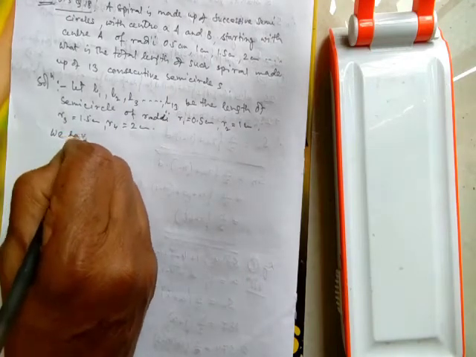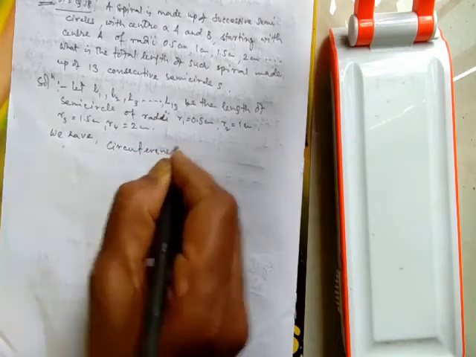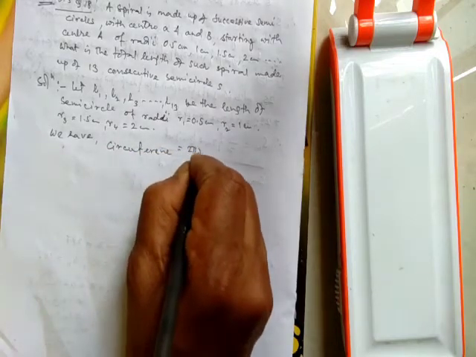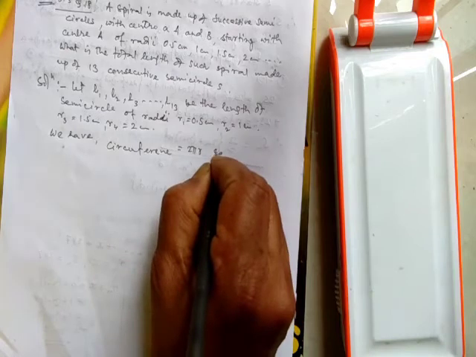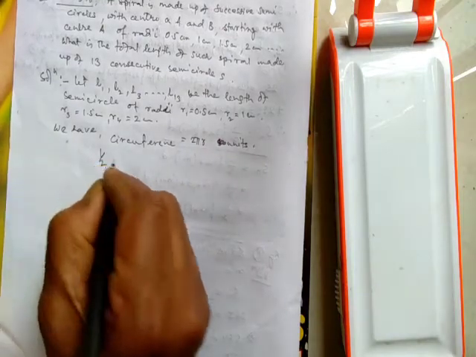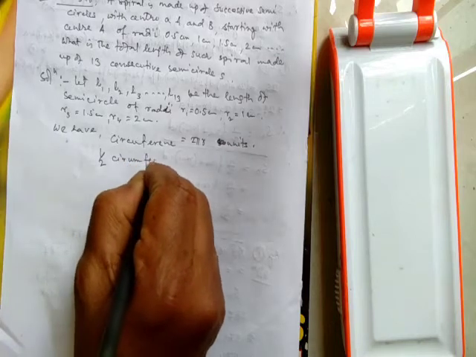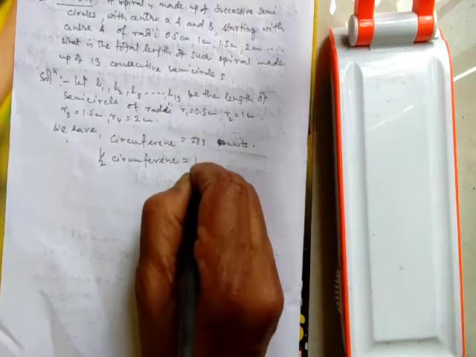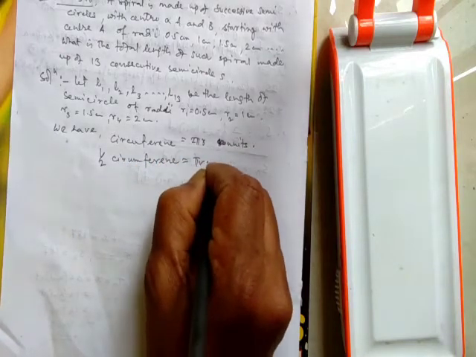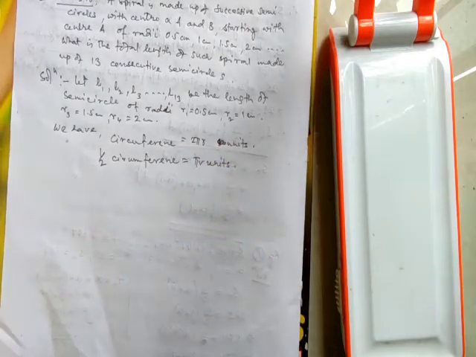We have circumference equal to 2 pi r units. Therefore half of the circumference is equal to pi r units. This is the length of the semicircle circumference.